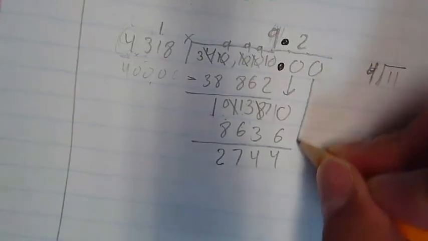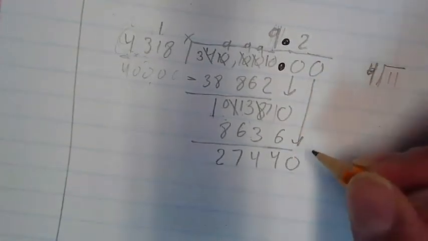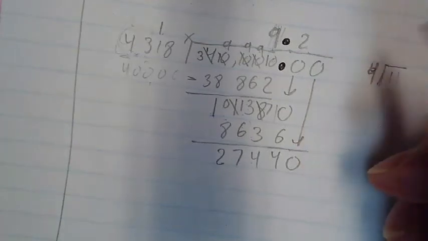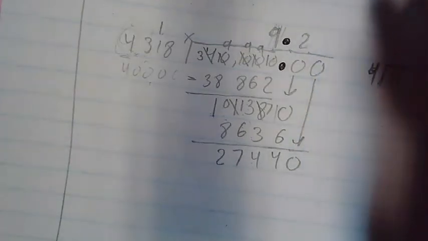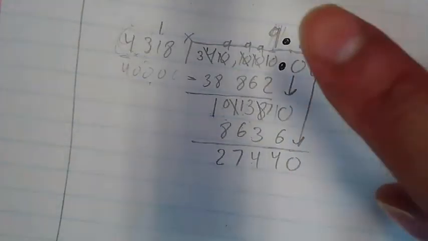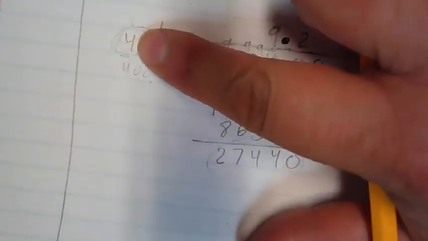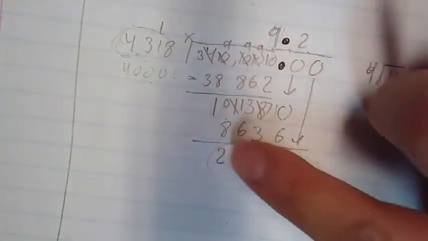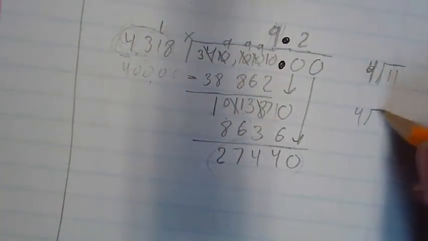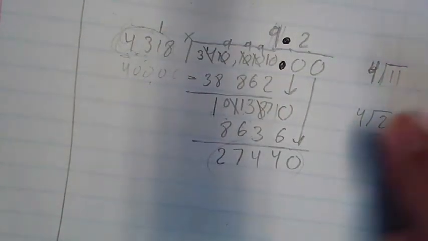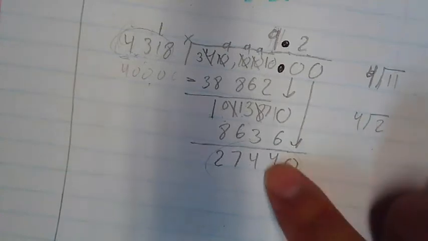I'm going to add another 0. Bring that down. Okay. Just make this small. Don't get overwhelmed by this and this. We have a 4. We have a 2. Can we break 4 into 2? Can we make groups of 4 out of 2? No. What's the next digit?